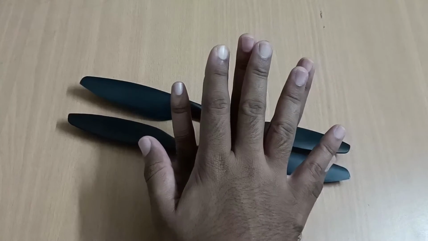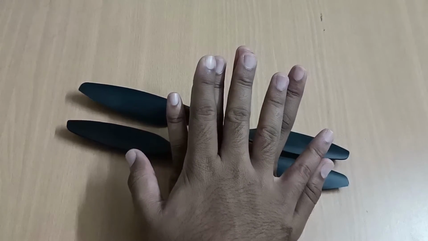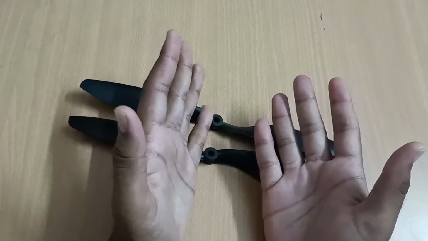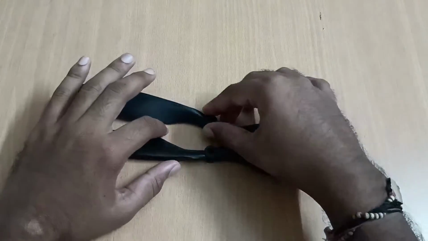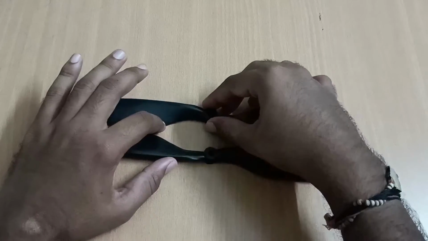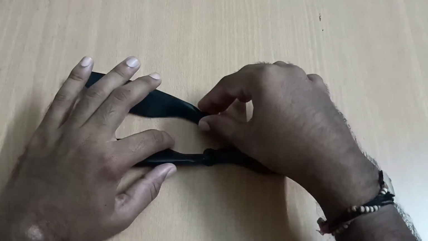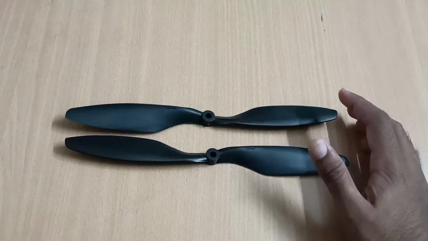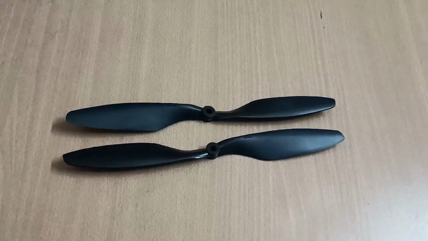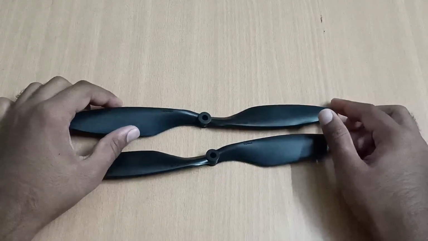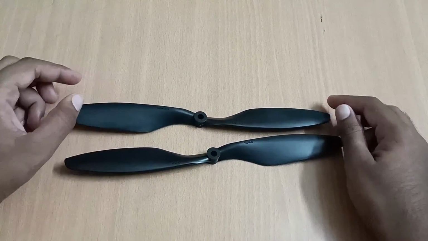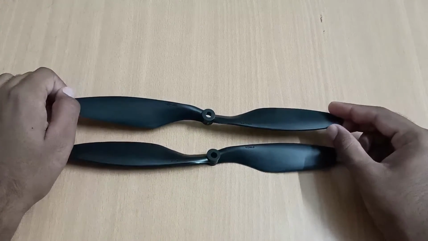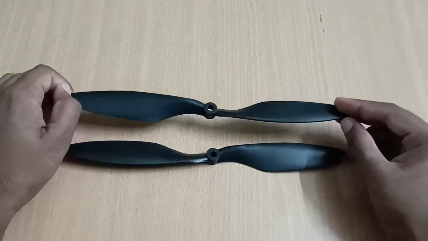They cannot overlap each other, so these two hands are mirror images of each other. Same like these propellers may look the same, but these two wings or propellers are different. These propellers should spin so that they scoop air in the downward direction, because that will cause the drone to fly up.